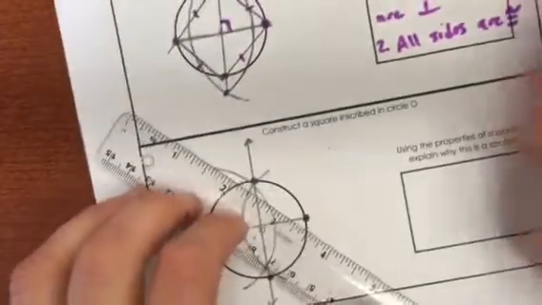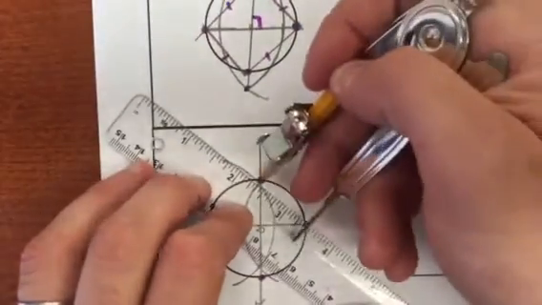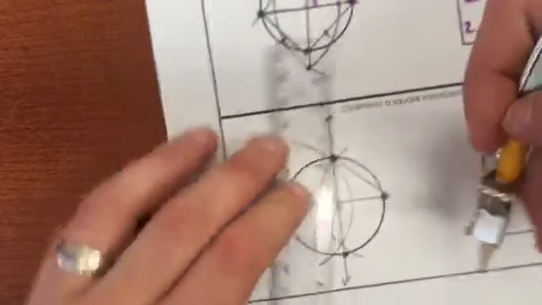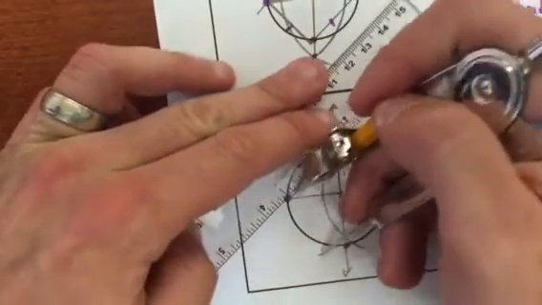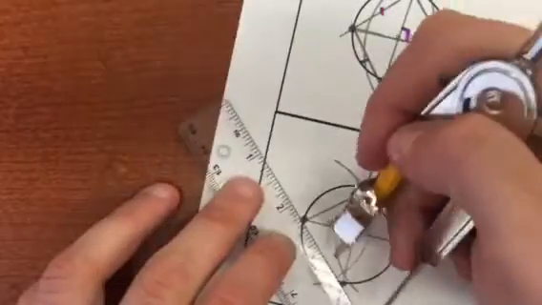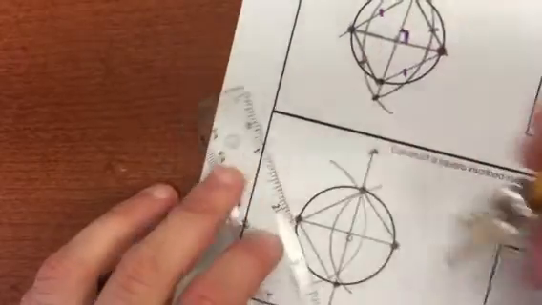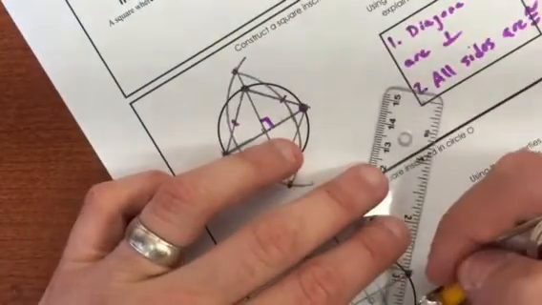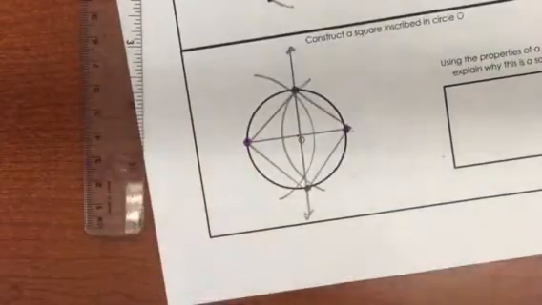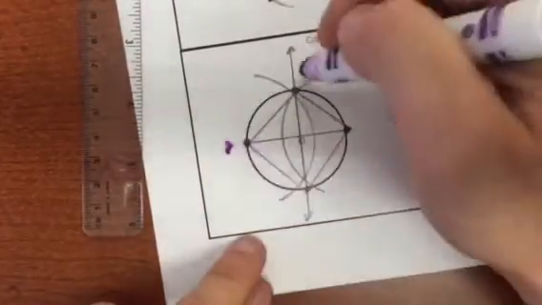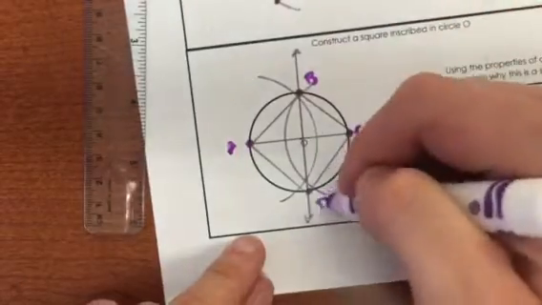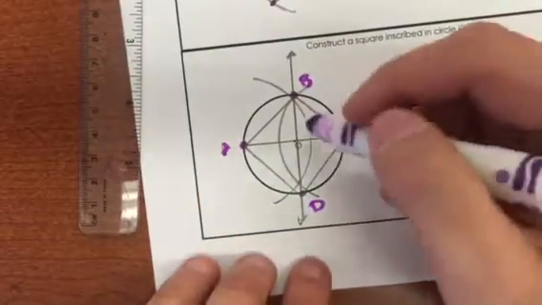We now connect all our lines. Boom, boom, boom, bing. And that, my friend, is an inscribed square. So if I were to label this, you don't need to do this, but if it's A, B, C, D, I know A, B, C, D is a square.